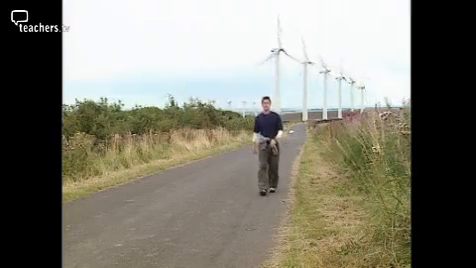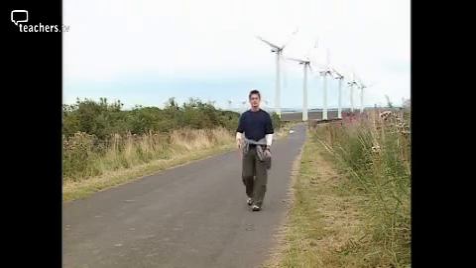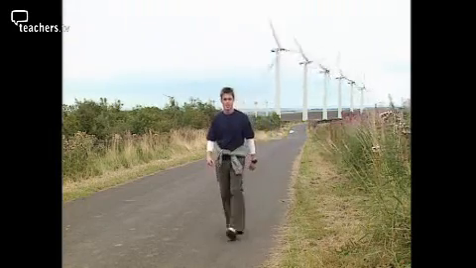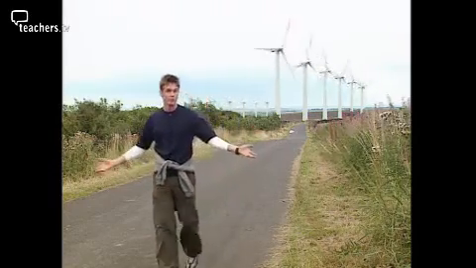So is there a good site for a wind farm near you? You need an average wind speed of at least 7 metres per second and an open space, well away from people's homes.